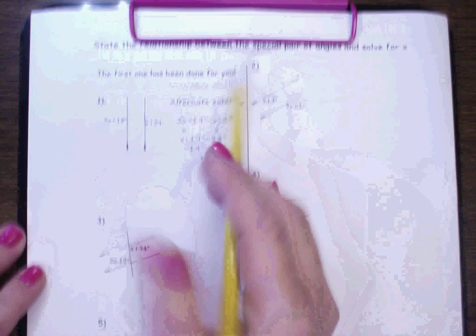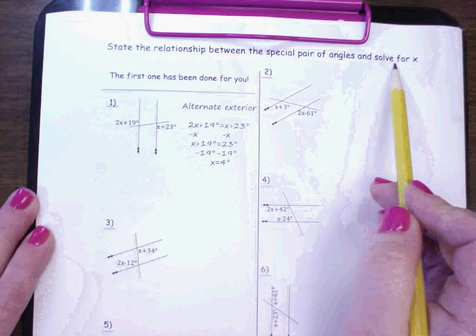All right, so the first one's already done for you. These are alternate exterior, let's go ahead and highlight.